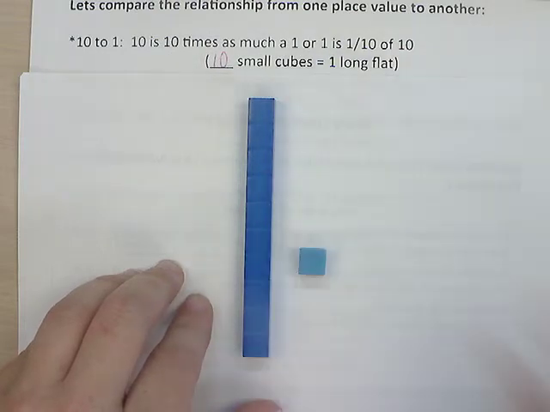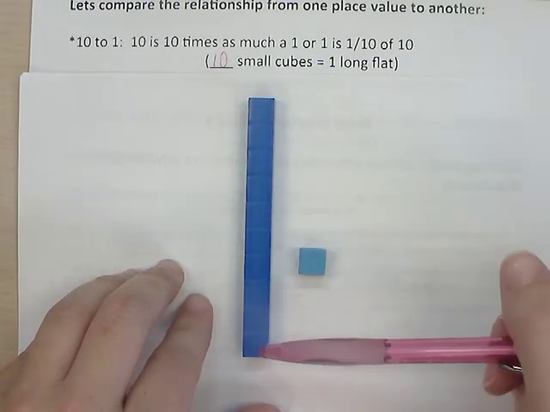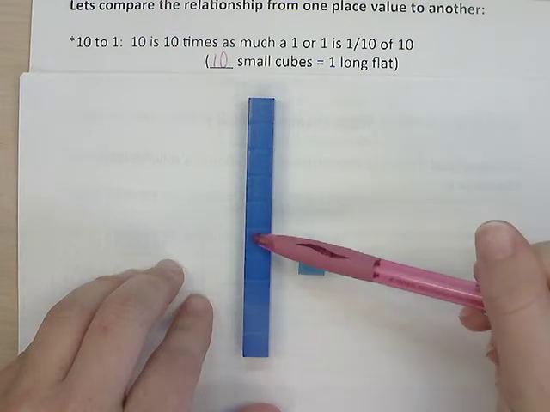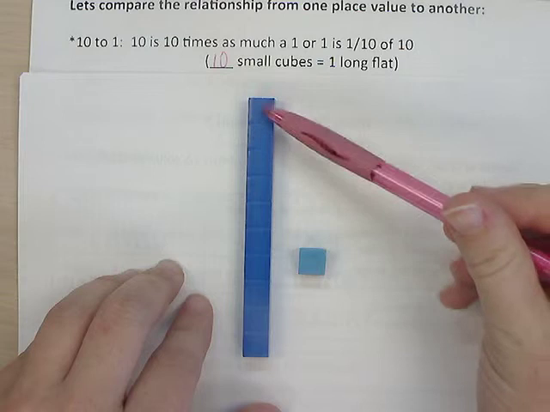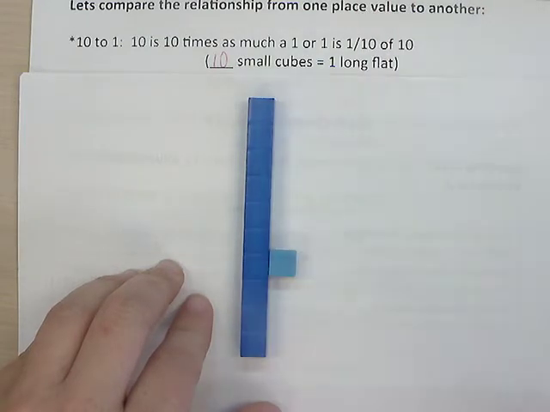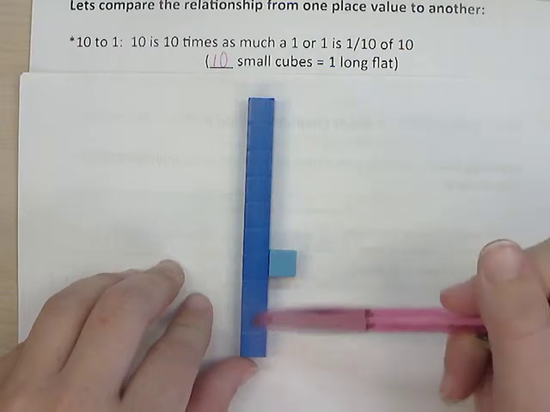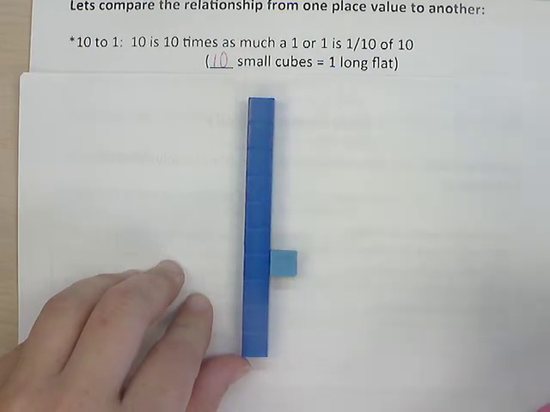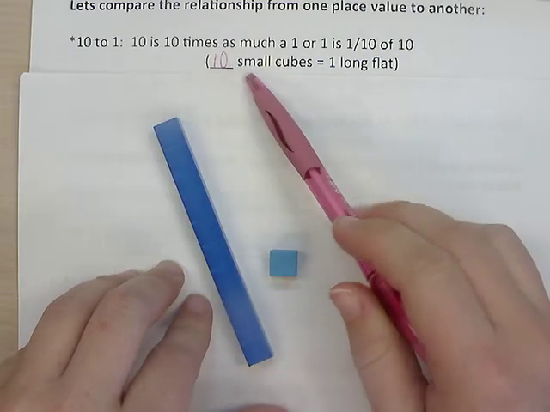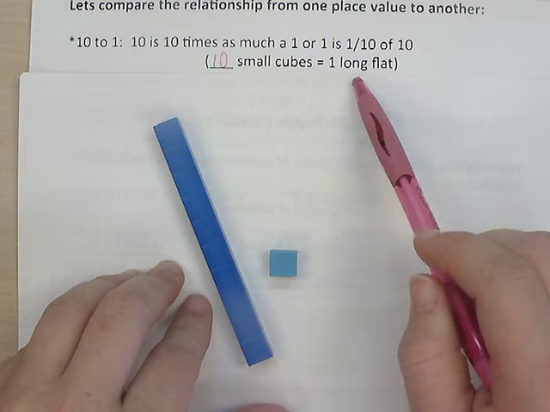And if you can see, to make up my long rod, it would take 1, 2, 3, 4, 5, 6, 7, 8, 9, 10. It would take 10 small cubes to make up one of these rods that equal the tens place. So if you look here, 10 small cubes equals one long.